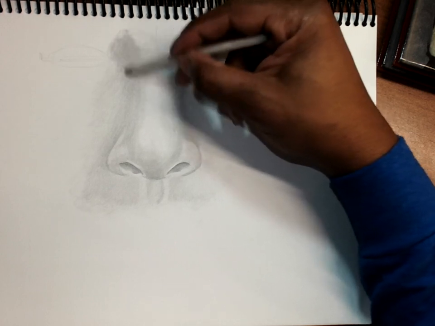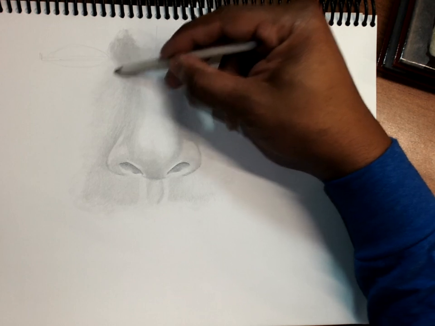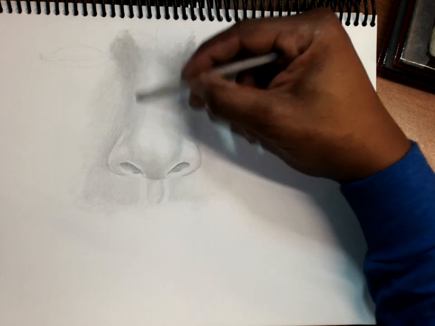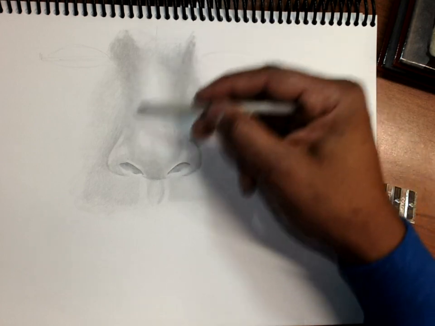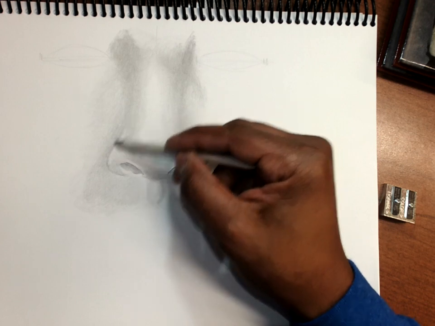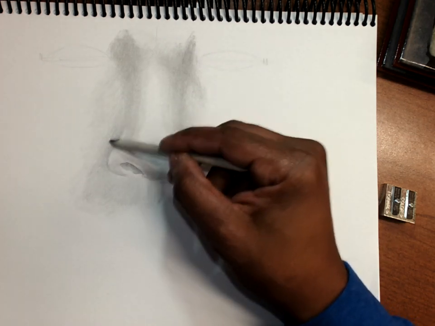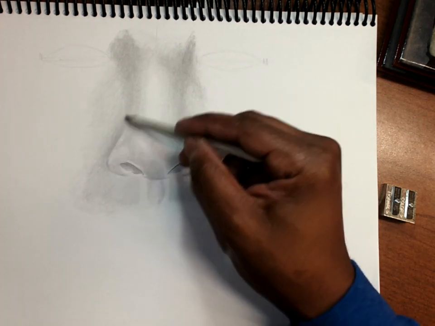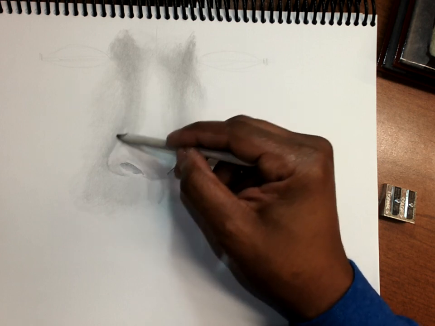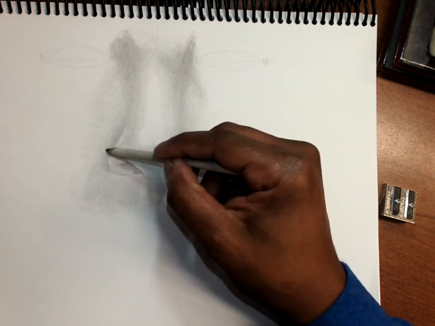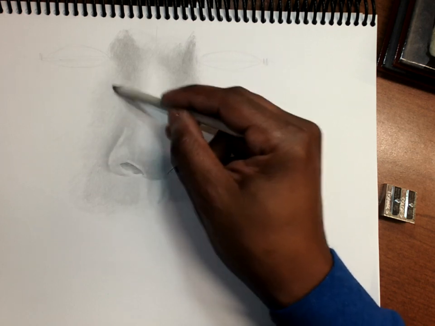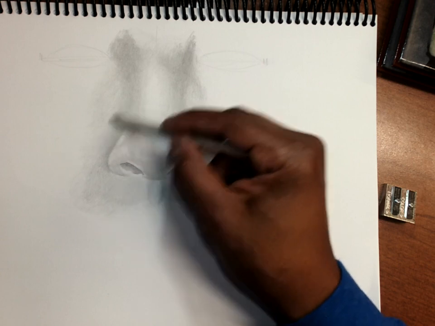Again, I'm using a circular motion, and it's all about values and where the lights and shadows go. You'll notice that I'm not just going across the whole thing, that I am going around the contour of the nose and the face. So from here I have a shadow, I want to stay in this shadow area and just blend that out, making sure I still keep my edge nice and clean, so I don't want to go past that edge, but also blending it out into the cheek area, into the skin tone.